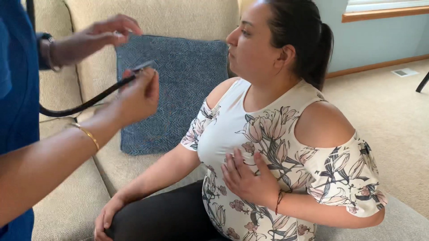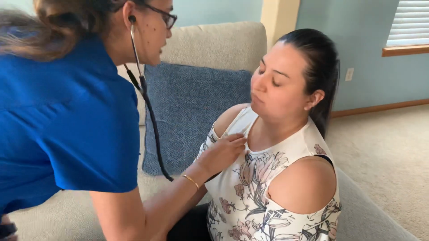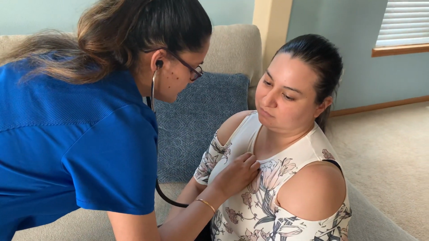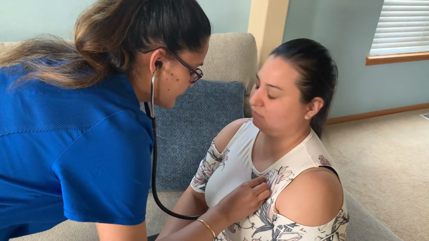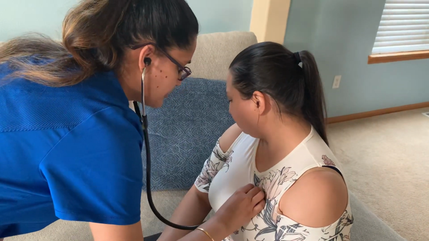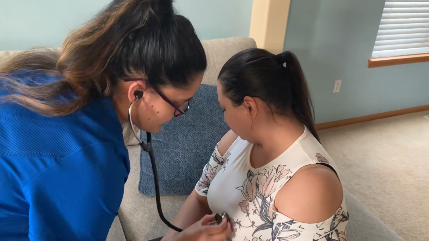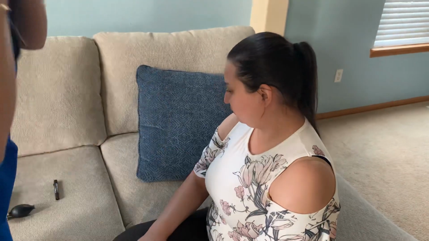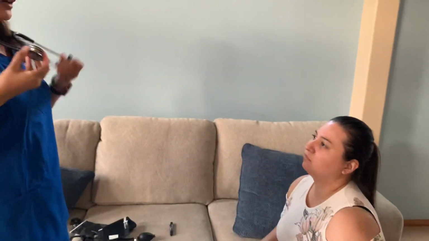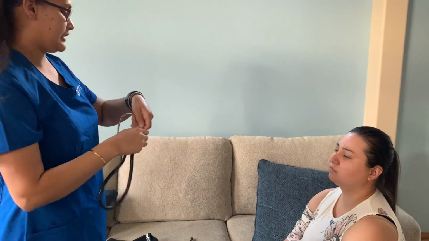I'm going to do the same thing with the bell side. Aortic valve, pulmonary valve, Erb's point, tricuspid valve, and mitral valve. No murmurs or extra heart sounds are heard. Next I'm going to listen to your lungs.